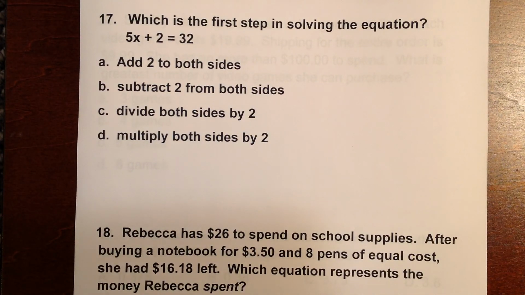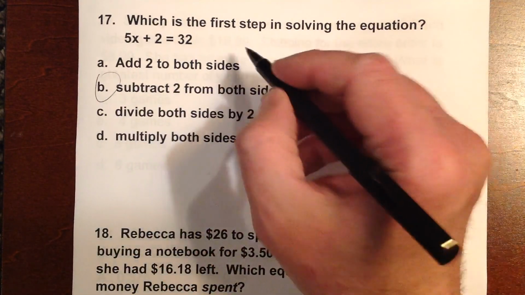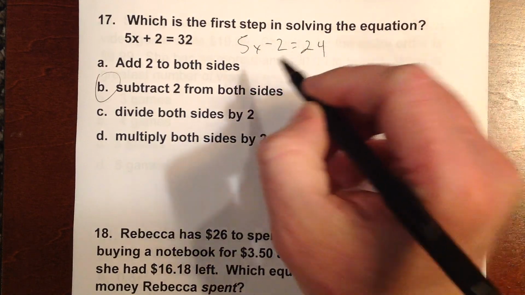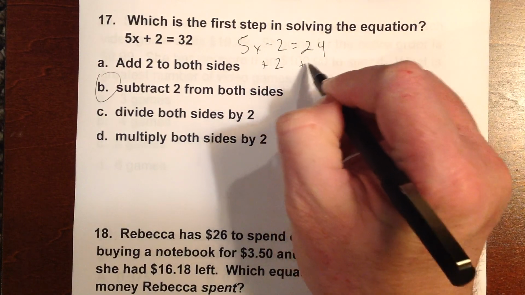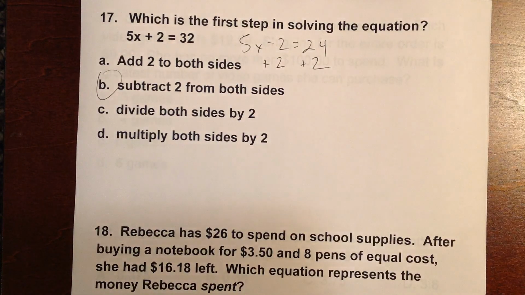So the first step in solving this equation, our goal, remember, is to get x by itself. We want it to say x equals something, x equals 10 or whatever. Okay? First thing we got to do is get rid of our positive 2. The best way to do that is to subtract 2, but we have to do that to both sides, which is choice B. If this were 5x minus 2 equals 24, for example, the first step would be to add 2 to both sides. And then, of course, we would divide both sides by 5, but we'll get into that later.